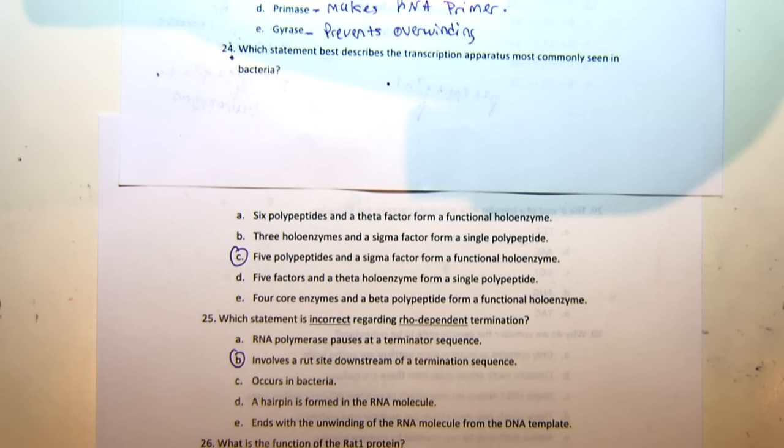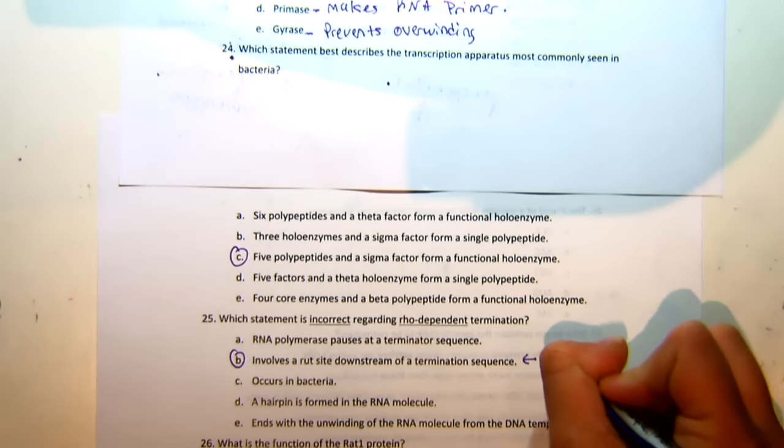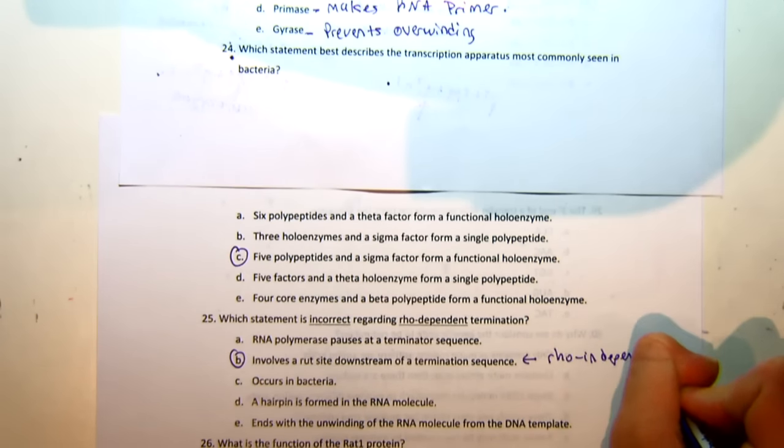It involves a rut site upstream? Is that what that means? I don't know, to be honest. I'm not 100% sure. I would double check that. Independent does? Okay. So this would be for rho independent. Thank you for that.